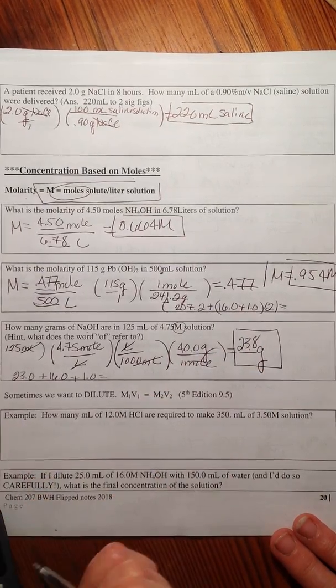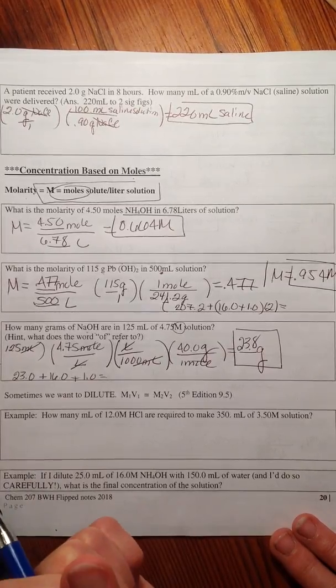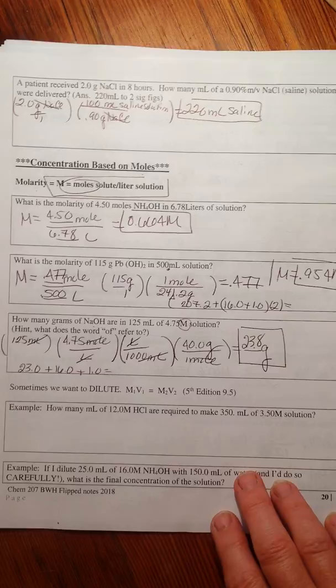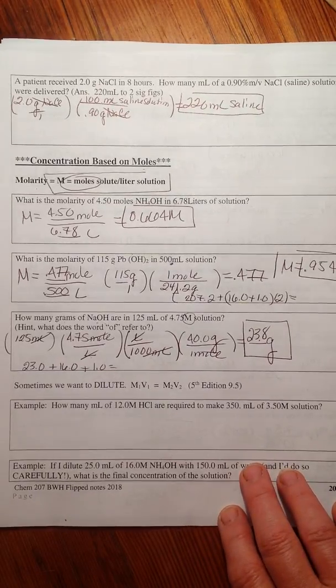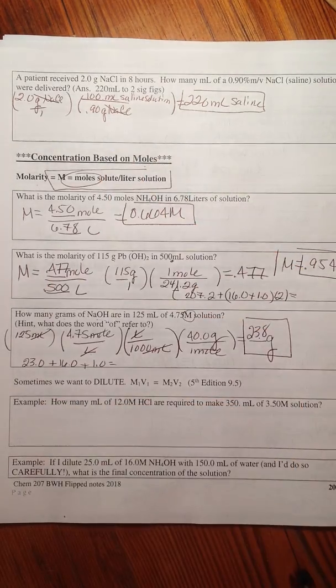Okay, so you're going to want to try more of these molarity problems. All of these problems, you're going to want to try more of them on Blackboard, or from your book, or from videos, or whatever resources there are for you, because molarity is the prevalent unit in chemistry. The next segment, we'll talk about how you're going to dilute.